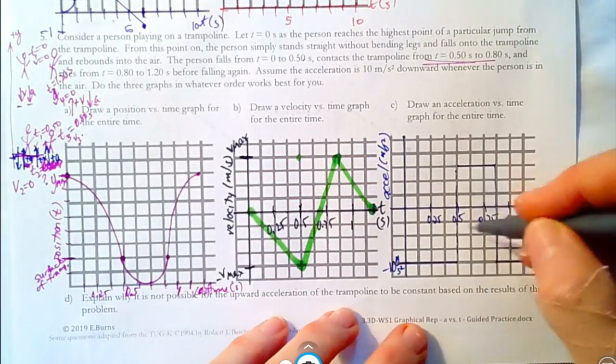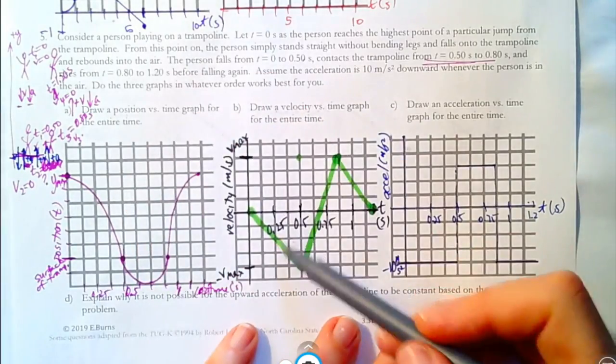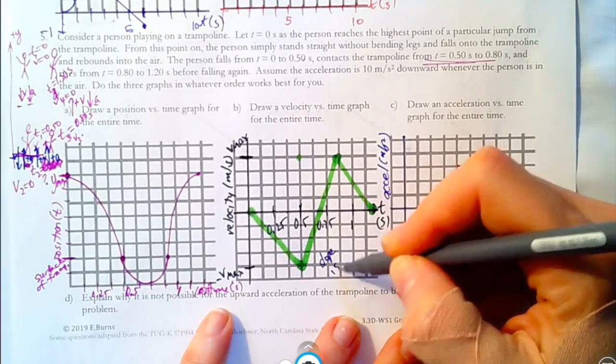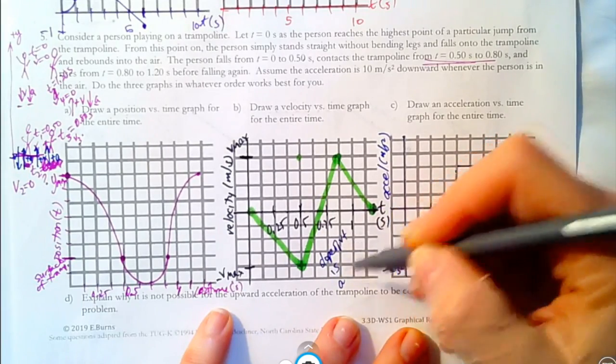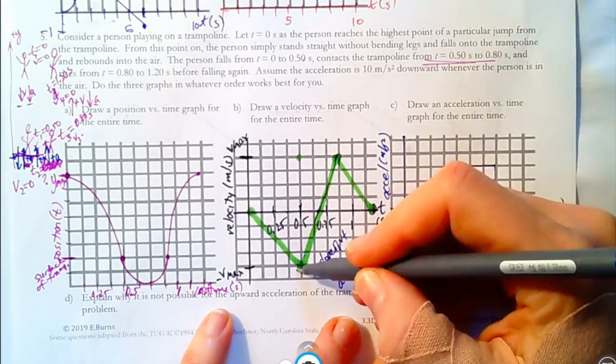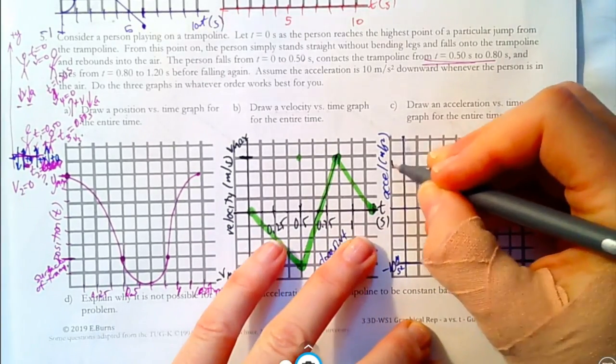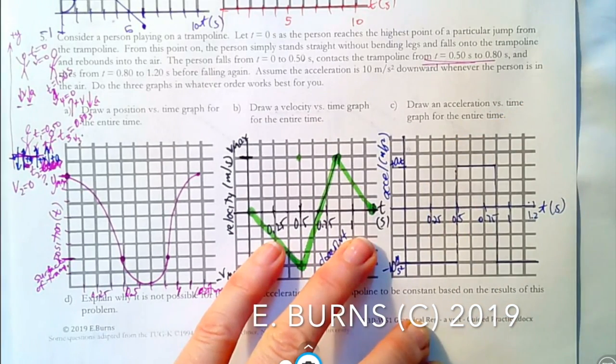And if you can't reason that out using your motion diagrams, look at your VT graph. Remember, the slope is your acceleration. So notice this is a straight line with a positive slope, so you have to have some positive value. So I'm just going to call this positive acceleration of the trampoline. That's it.